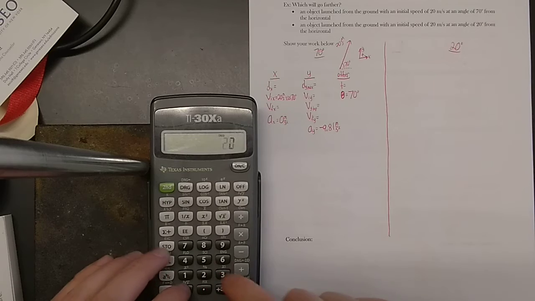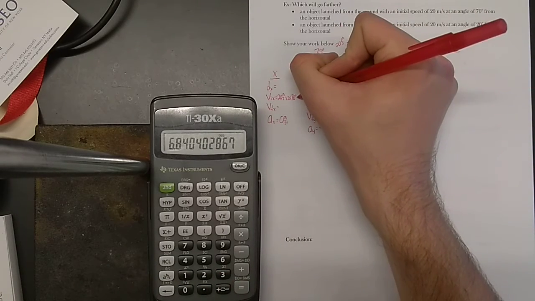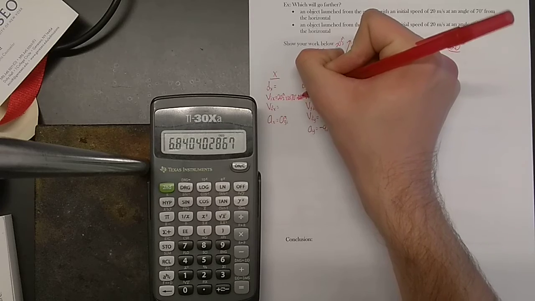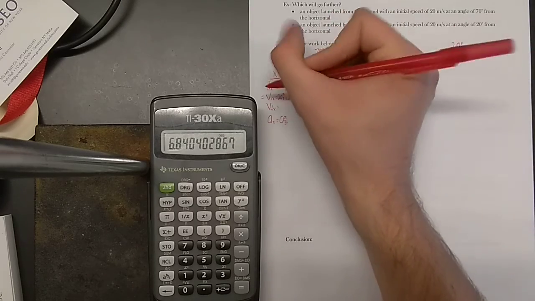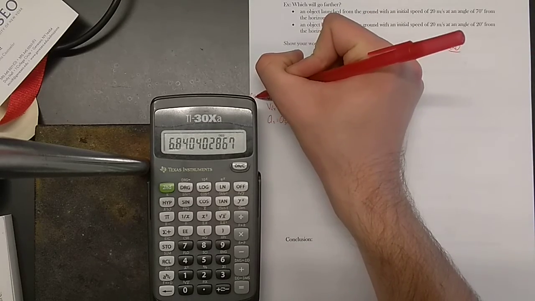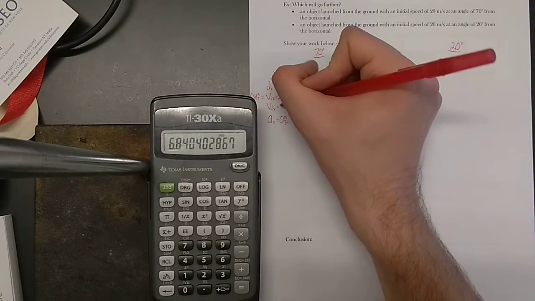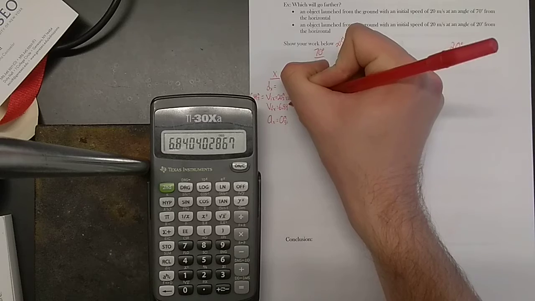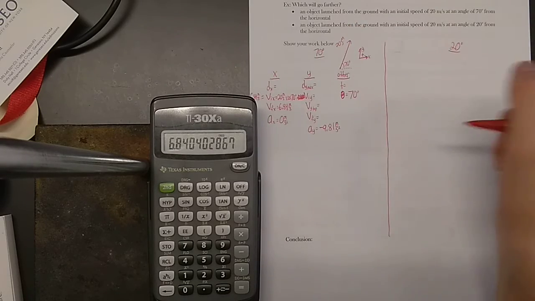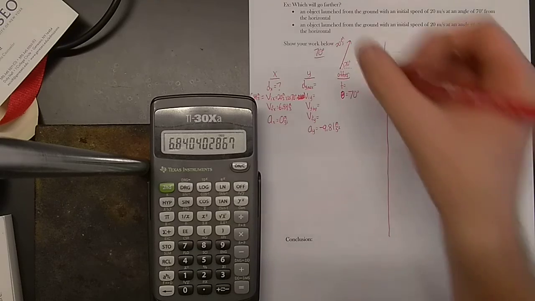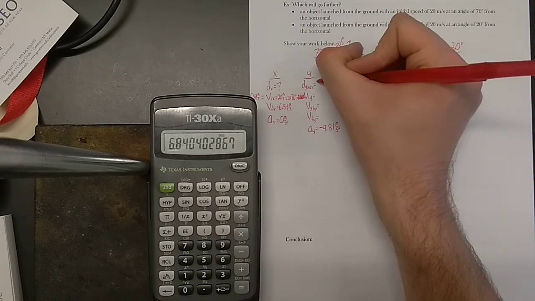Cosine of 70 times 20 is 6.84. Oh, this is really crowded. I'm sorry. I'm just going to write this over here. 6.84 meters per second. And because there's no acceleration, I know that that's the final velocity as well, 6.84 meters per second. I don't know the distance. That's what I'm looking for. I guess I don't know the time right now. I don't know how high it's going to go.